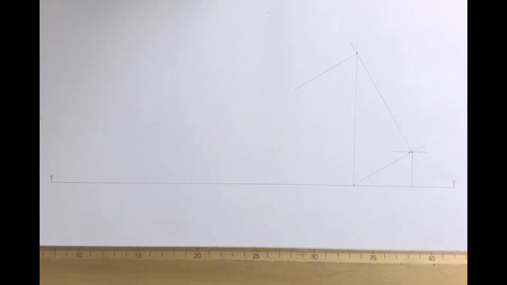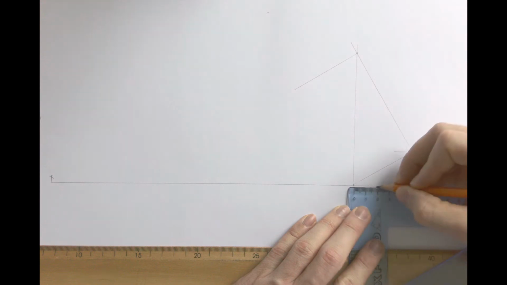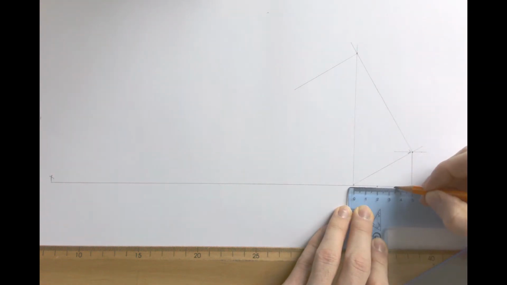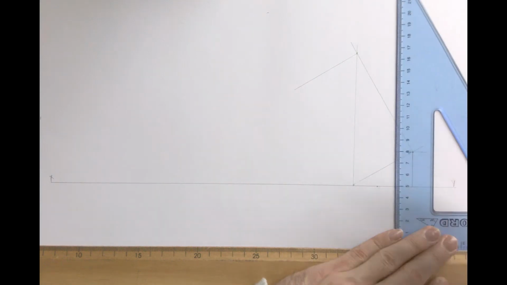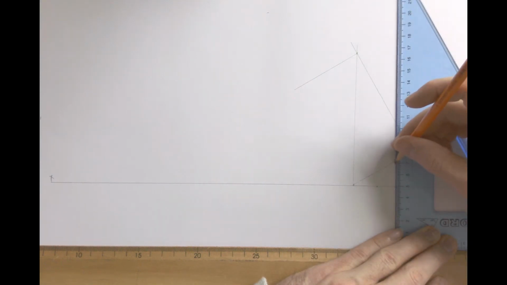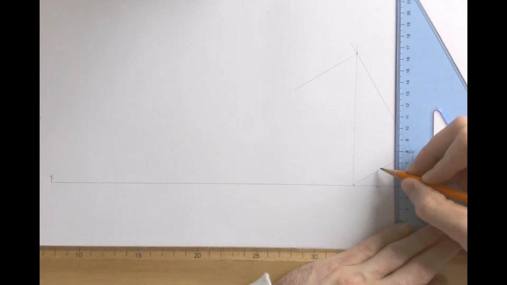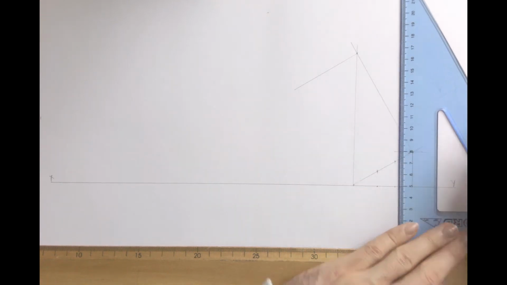Now, we're given lines on the surface here, so 2 meters across and then 1.5. That gives me that point and that point, 2 points on that bottom surface.